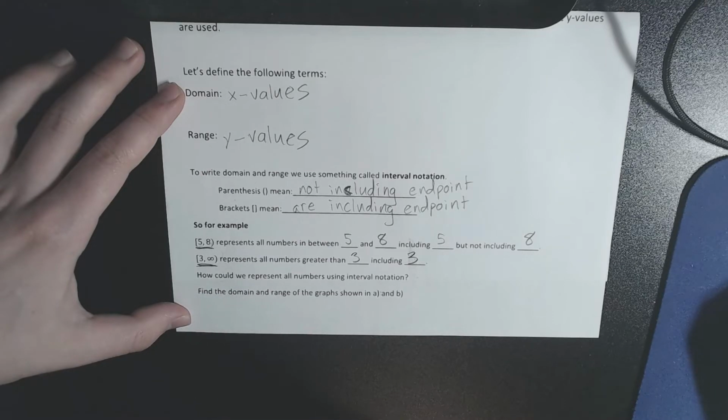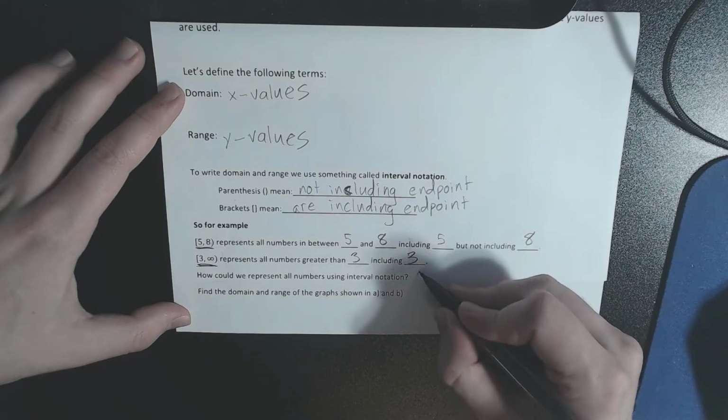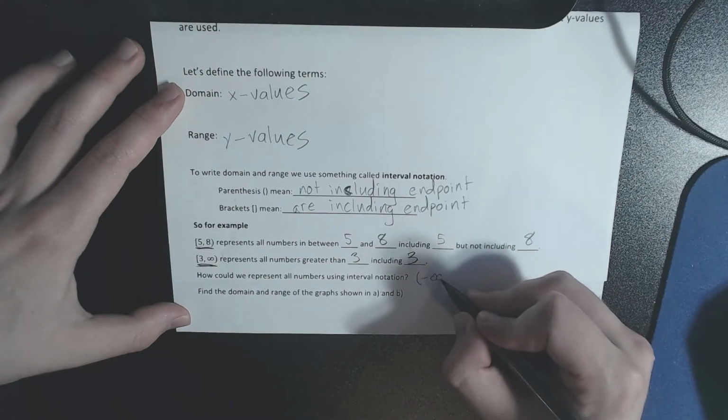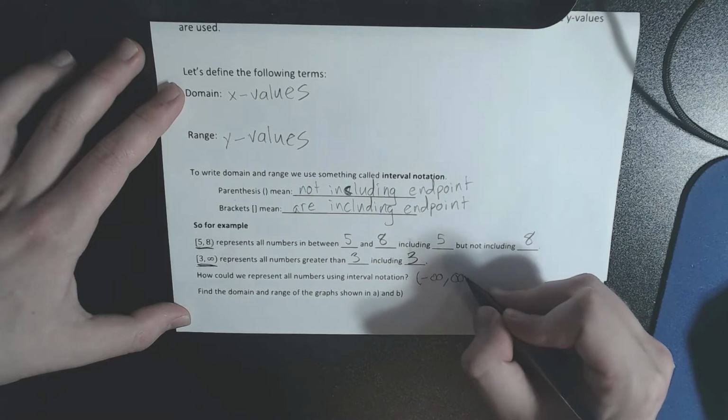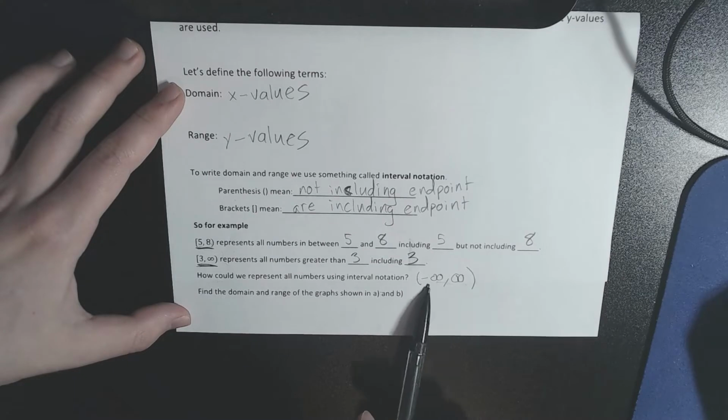How could you represent all numbers using interval notation? If you want any number that you could possibly get, what you're going to use is -infinity to infinity, and you're going to put parentheses on both of them because you don't want to include infinity. That's not a number, okay? This would be all real numbers. Any number would be in between -infinity and infinity, and that is how you would represent that.